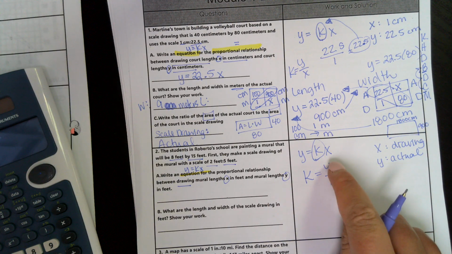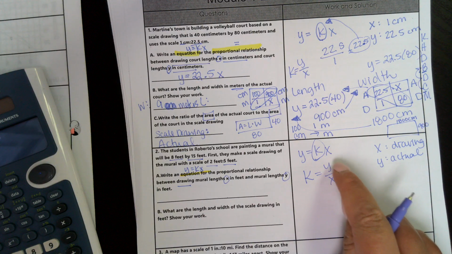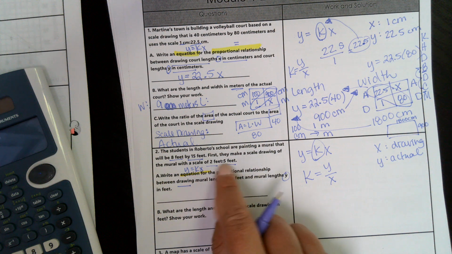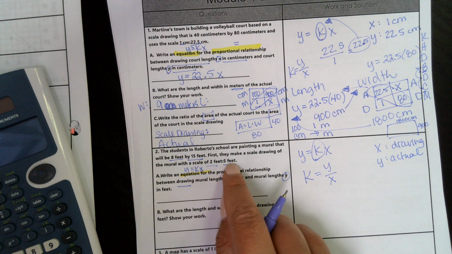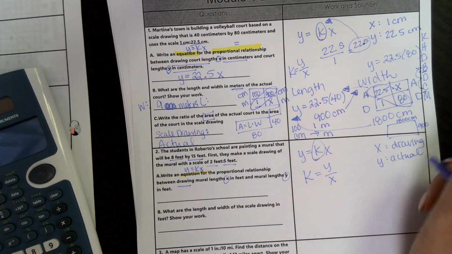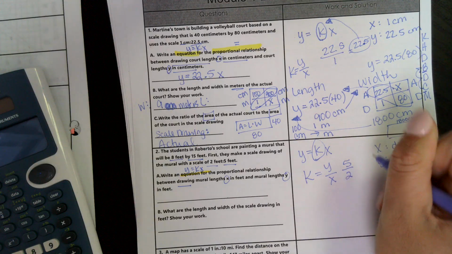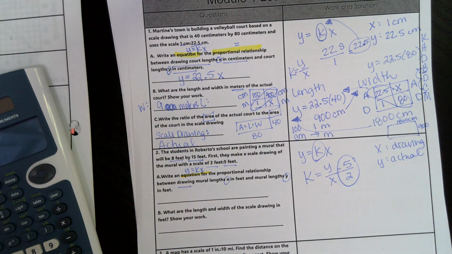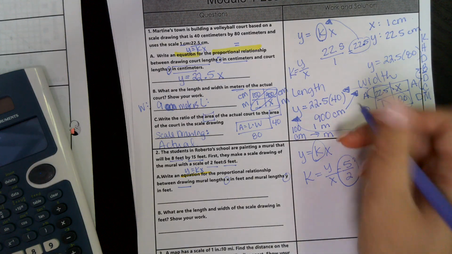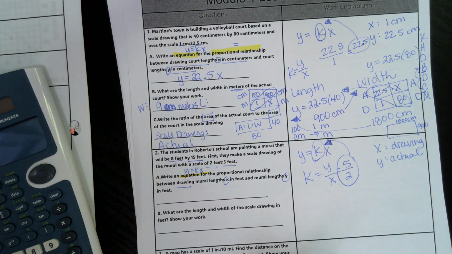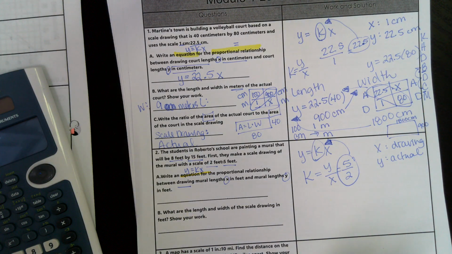So we need to put the actual length over the drawing length. So if we look back at our scale that we're given, the actual is going to be bigger than the drawing length. So we've got 5, which is going to be your actual, over 2. So your k is 5 halves. And so when we create that equation, we're just going to substitute that in. And you can just write your equation right there.